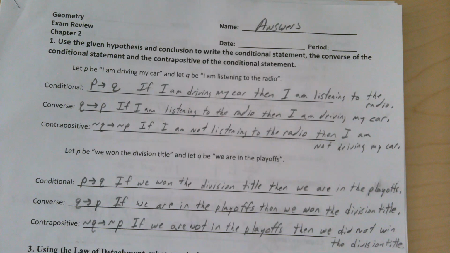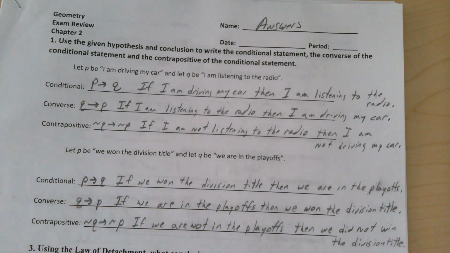So here, I give you two statements. I tell you what the hypothesis is and what the conclusion is, and we should be able to write a conditional statement. That's where you just do the if and then. So the if part: if I'm driving my car, then the conclusion: I am listening to the radio. Everyone should be able to write this as a conditional statement.